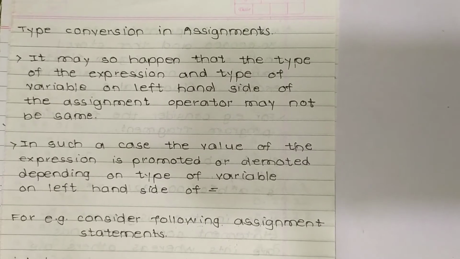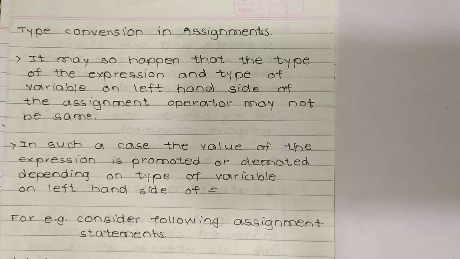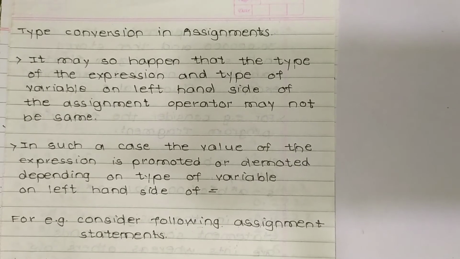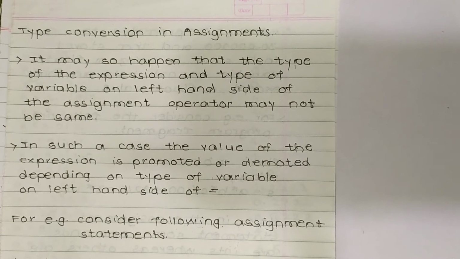Type conversion in assignments. It may so happen that the type of the expression and the type of the variable on the left hand side of the assignment operator may not be the same. In such a case, the value of the expression is promoted or demoted depending on the type of the variable on the left hand side of the equals sign. For example, consider the following assignment statements.